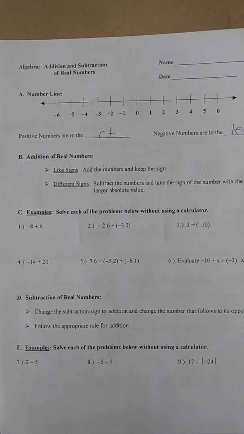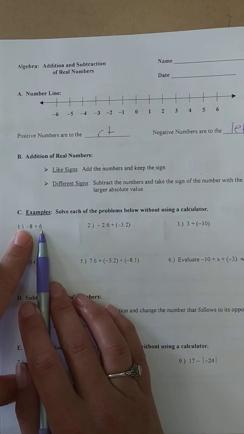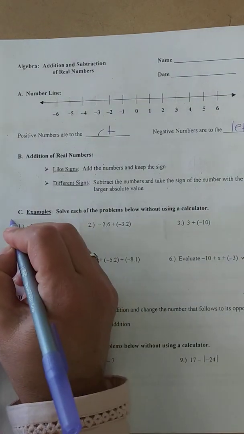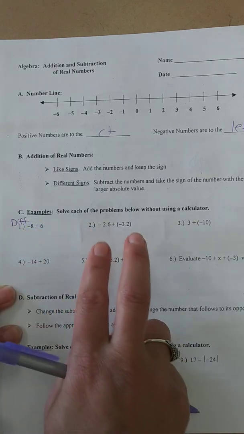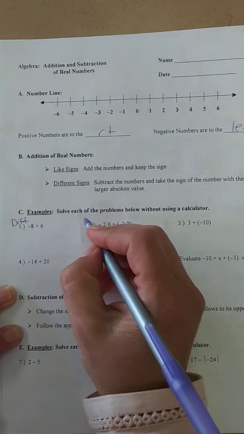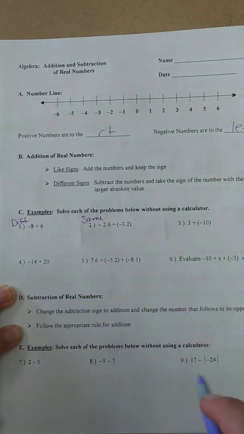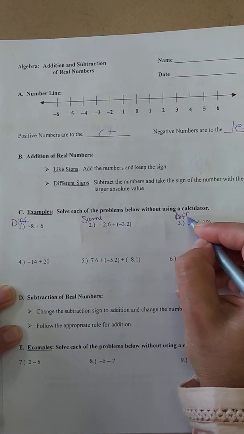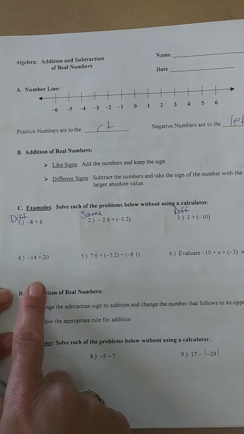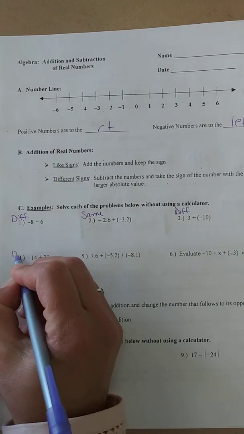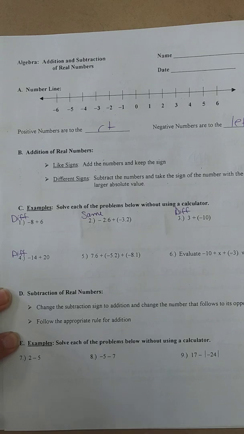So let's go through this whole page and figure out which ones are we going to do same signs add or different signs subtract. So these signs are different, so we do the difference. These signs are the same, so we're going to add. These signs are different, difference. These signs are different, difference.